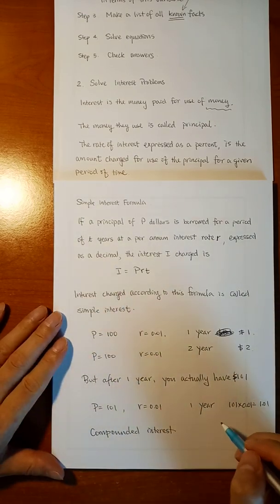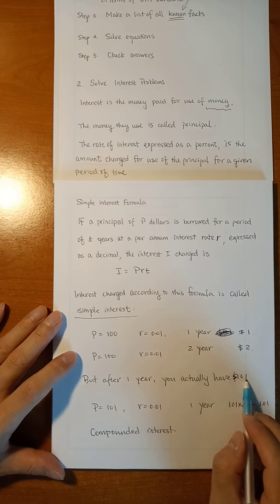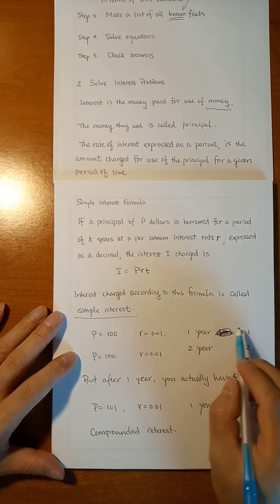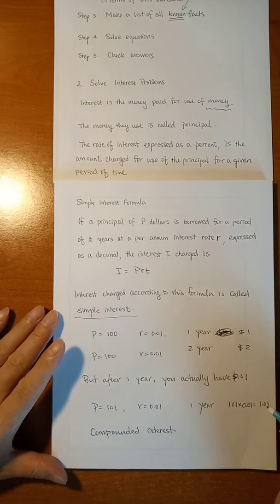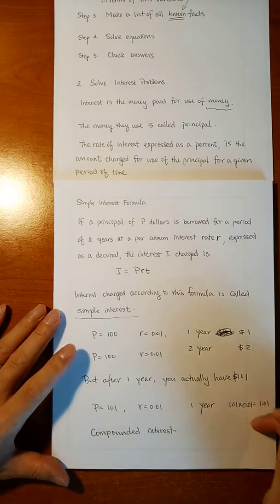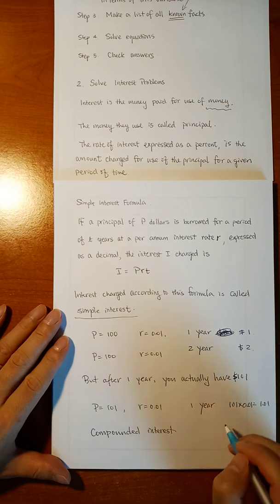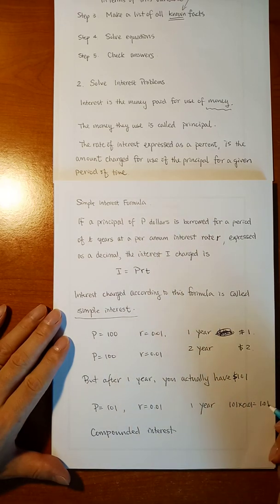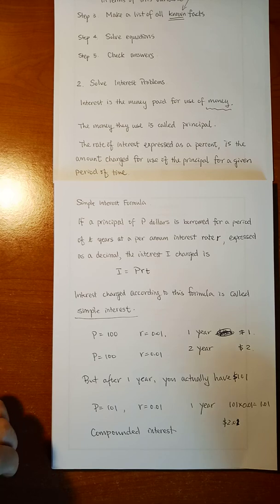It's called compounded interest. Here we ignore the profit from the first year's interest. This is called simple interest. I don't care about this 1 cent, I just use this basic formula. After the second year, you should get $1 plus $1.01, so you should get $2.01. Okay, you understand what I mean?